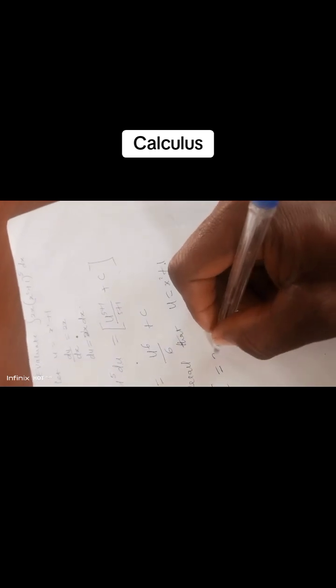So we put this back wherever we have u in the answer. Our I will now give us (x squared plus 1) raised to the power of 6 all over 6 plus c. So this is your answer. This is how to solve integration by substitution when we have an integral that contains a function and its derivative. All right.